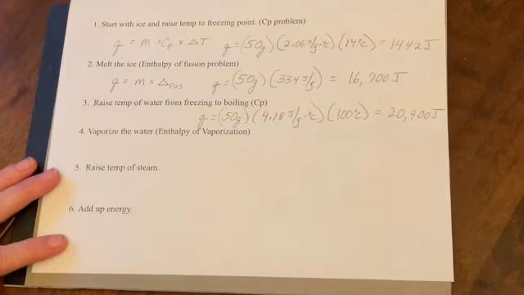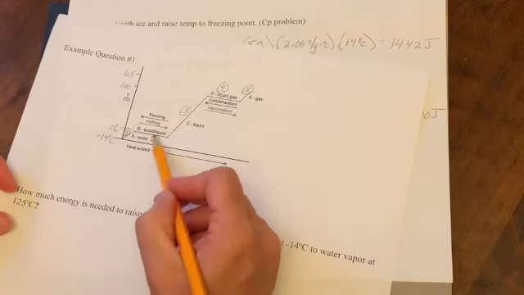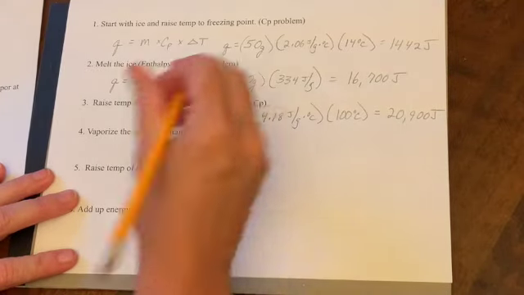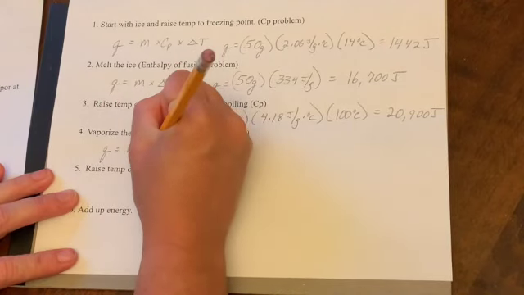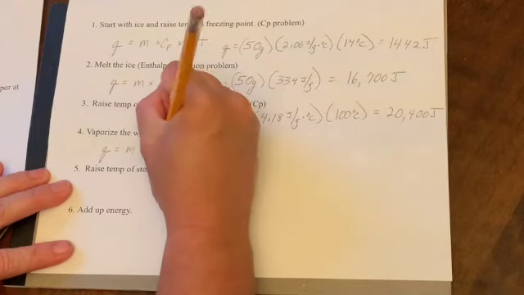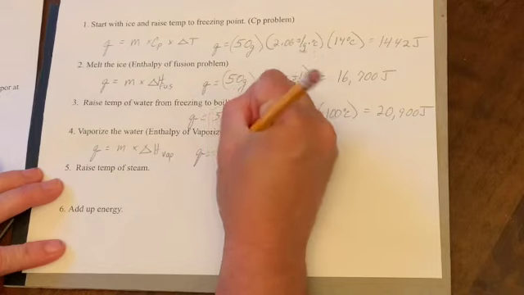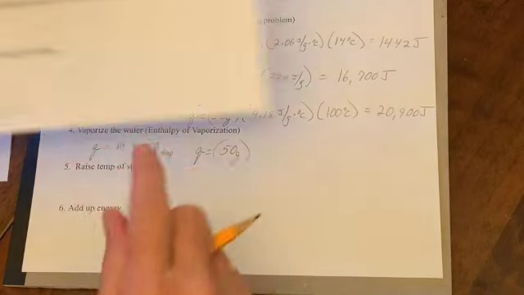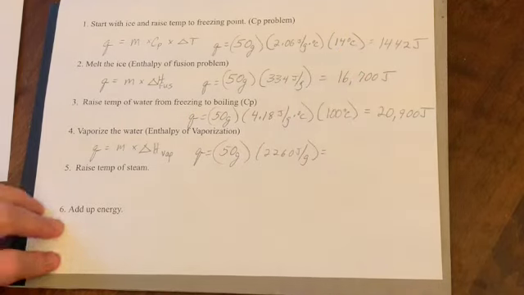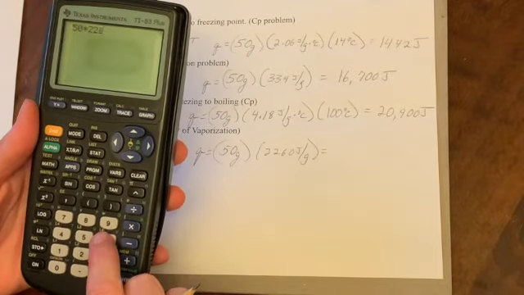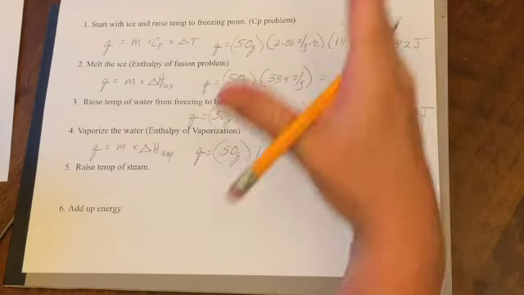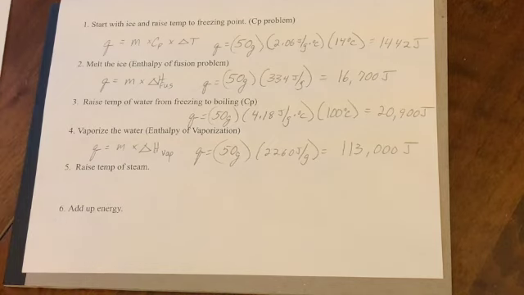We still have 2 more steps to do. We have done 1, 2, so check off 1, check off 2, check off 3. Now we need to vaporize this water. Again, I'm going to use the equation Q is equal to mass times the delta H, the enthalpy of vaporization. So Q is equal to 50 grams, still the same 50. And remember from our notes before, the enthalpy of vaporization for liquid water is 2260 joules per gram. So 50 times 2260 gives us 113,000 joules. A joule, again, is a really tiny unit, so don't be surprised that you get rather large numbers as your answer.